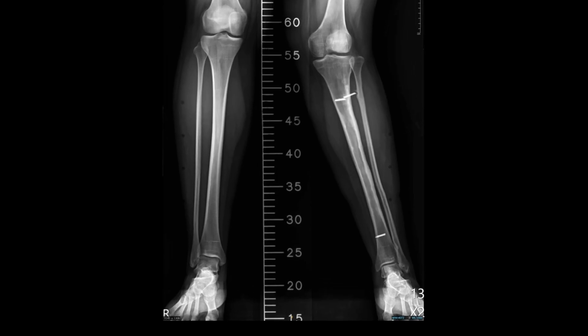First, we choose the tibia to correct. Then we perform the osteotomy for the tibia and correct the tibia.